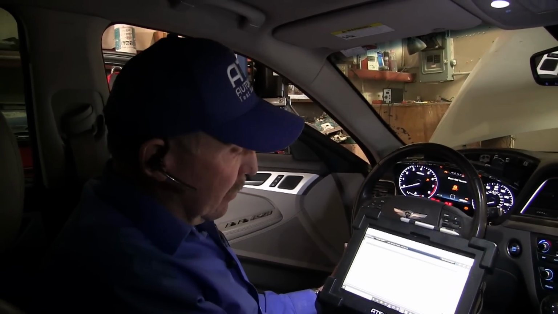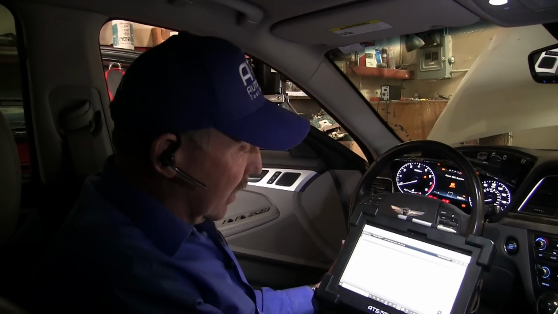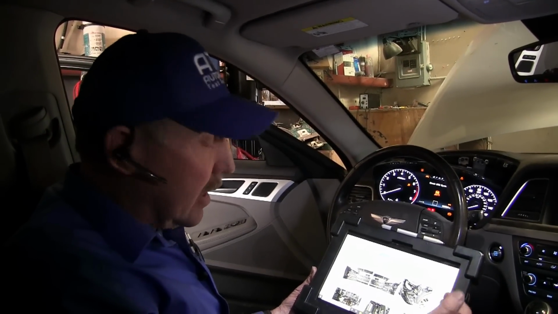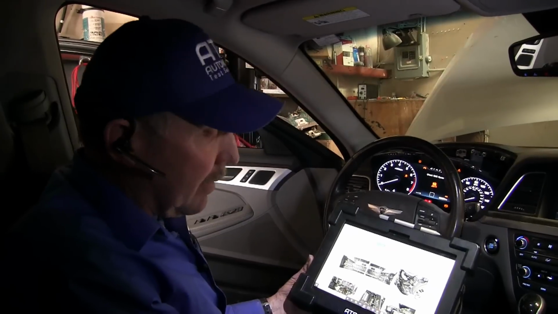But one of the modules is bad on this car. So I'll be right back once I figure out where these connectors are on this vehicle. Okay, to find these connectors has been a real problem. I mean, this is not some easy thing to find.